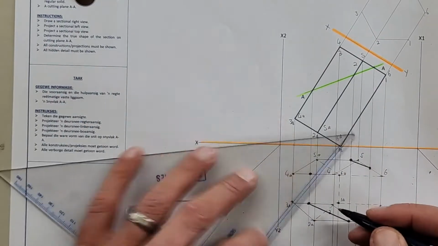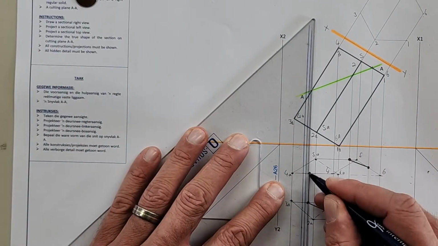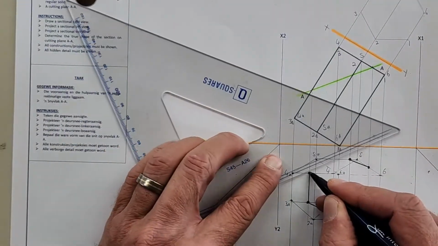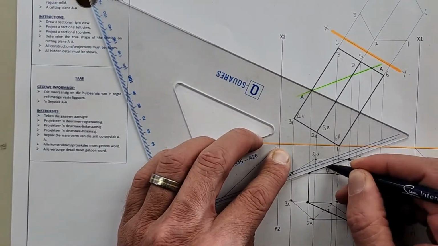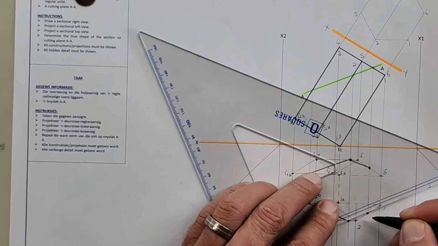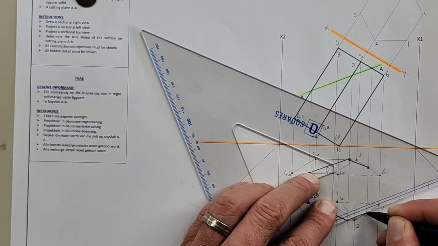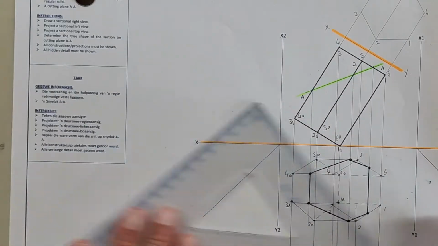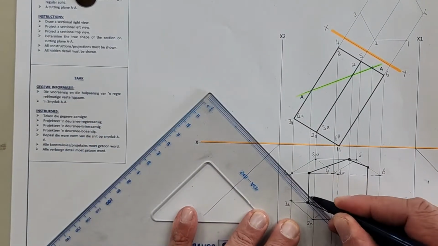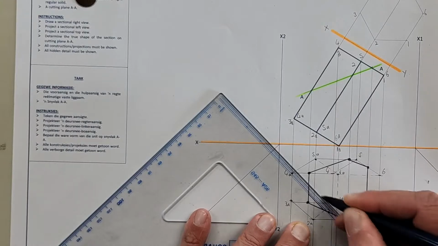What do I do after I've connected them? Hatch. People, do you hear me? It's the same steps, whether I'm in grade 10 or grade 12. You guys should be able to do a grade 12 drawing because it's the same steps. Now I hatch it 45 degrees with confidence. Same spacing.